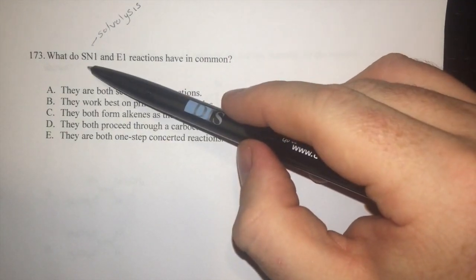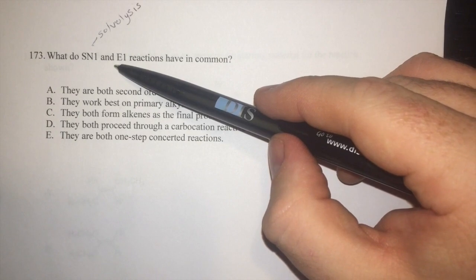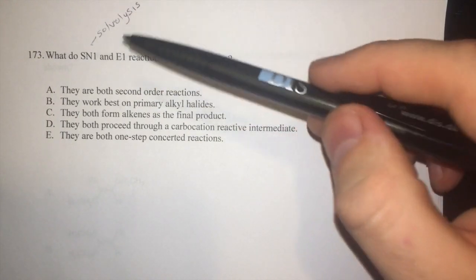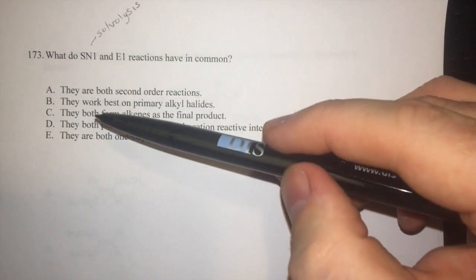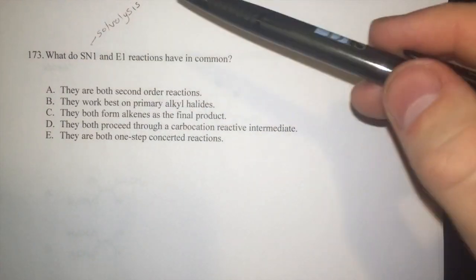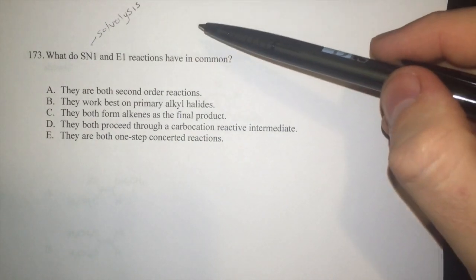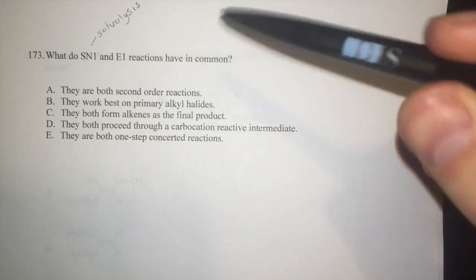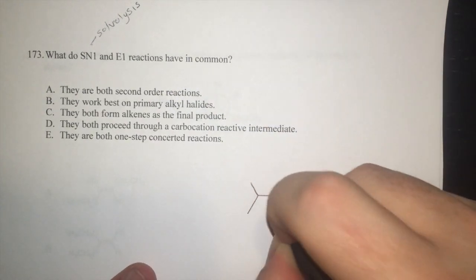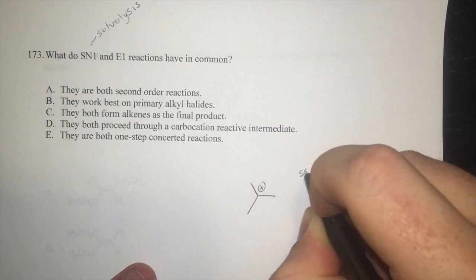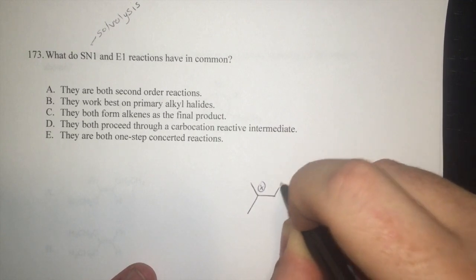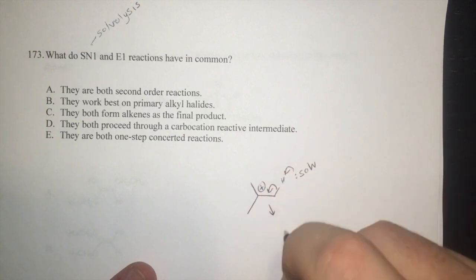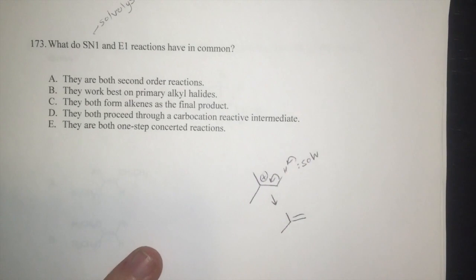E1 starts the same way as the SN1. It also forms that carbocation, but instead of the solvent acting as a nucleophile and directly attacking the carbocation, thereby making the substitution product, the solvent would instead grab a beta hydrogen. So if this is your carbocation, the solvent molecule would rather grab the proton nearby, kind of like a base, and give you an alkene as your product. That's what we get by elimination.